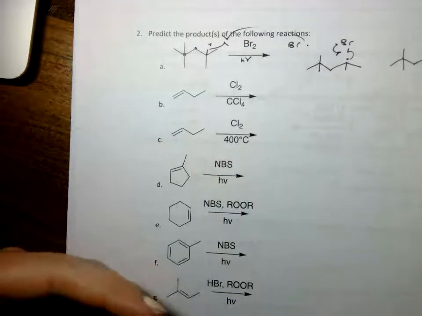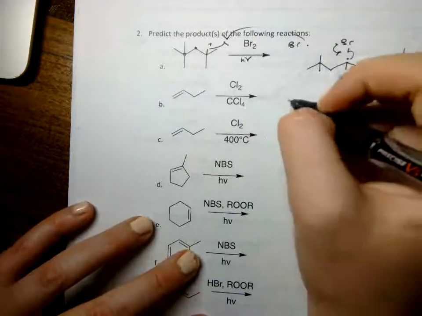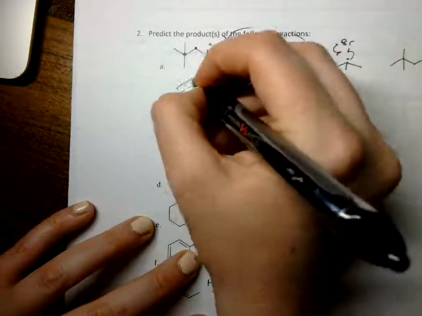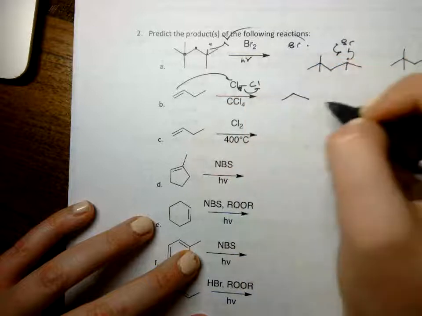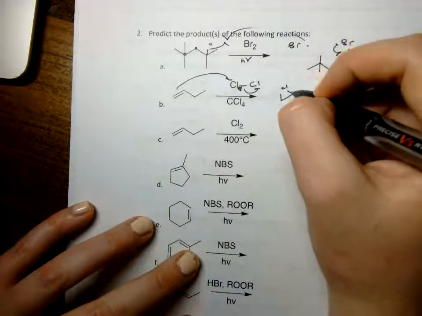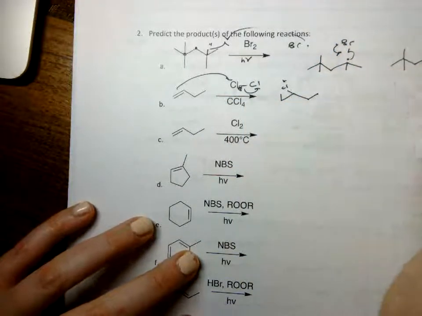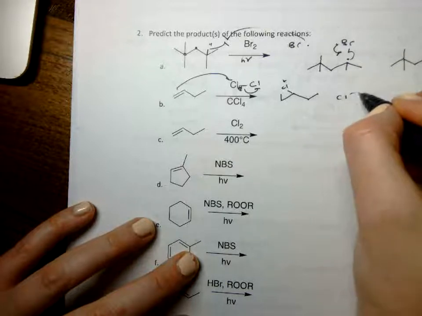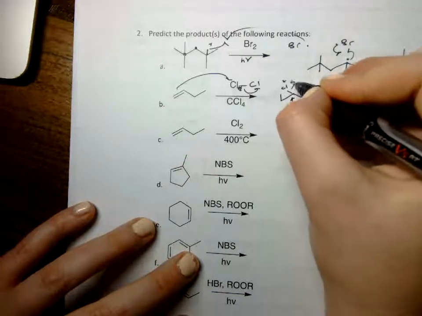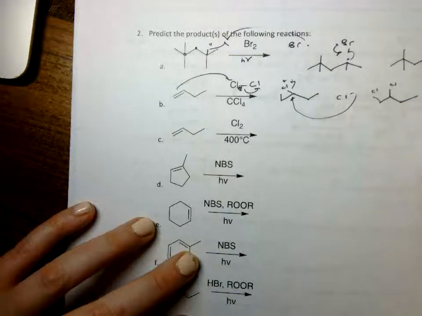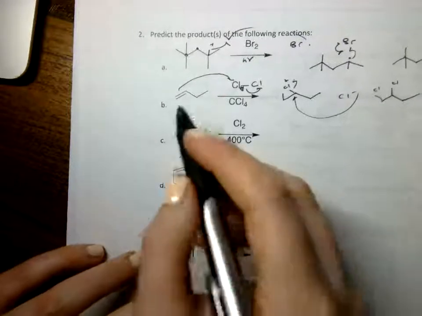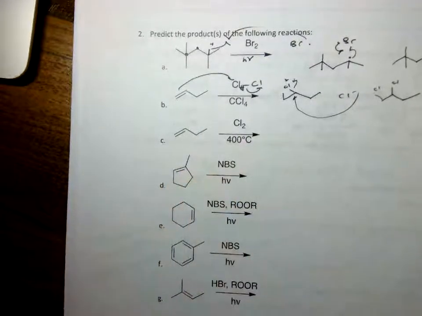The next thing we learned about was addition reaction. And so I think that this will form, we'll just draw that out, a chlorinium ion, similar to the bromonium ion that we talked about earlier. And then the other chlorine will come in and attack and kick that out. And you'll get 2 chlorines, so 1,2 addition of chlorine. There's not a 1,4 possibility because that's not a double bond right there.